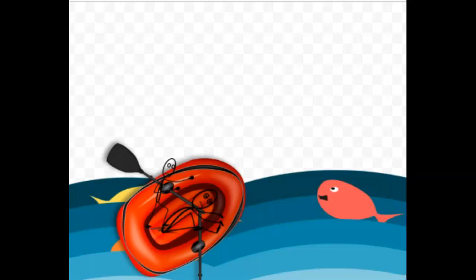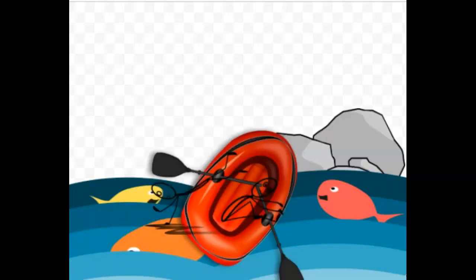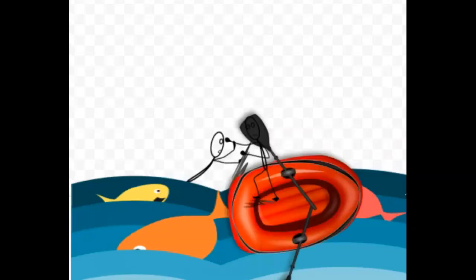And now I need the word next to tell the next event that happens in my story. Next, we hit a rock and my friend flew out of the boat. Okay, so first, next, and then I need my third event. So my third event is going to be my finally. What happens at the end of my story? Finally, I pulled my friend back into the boat and we finished our trip.